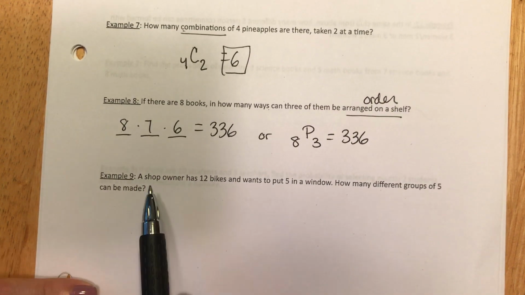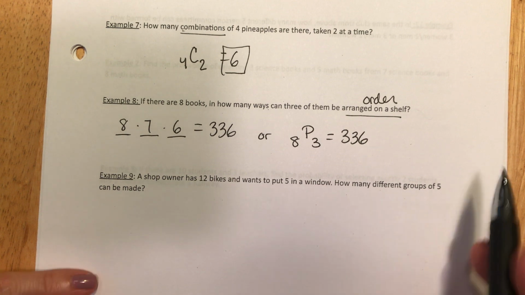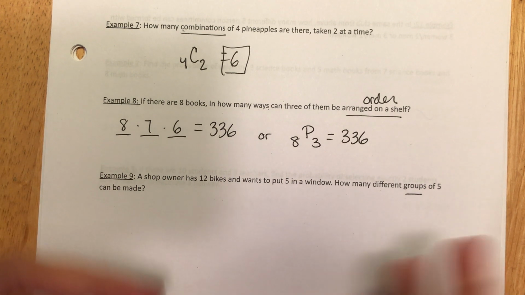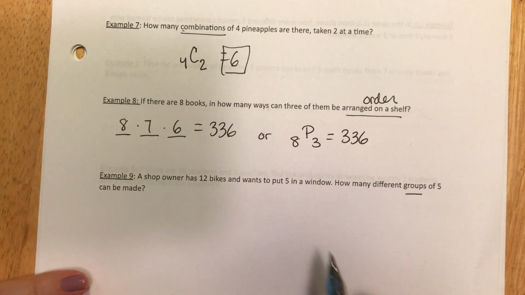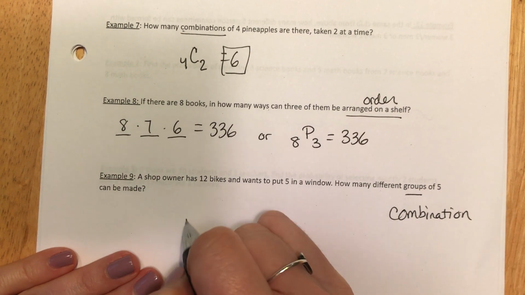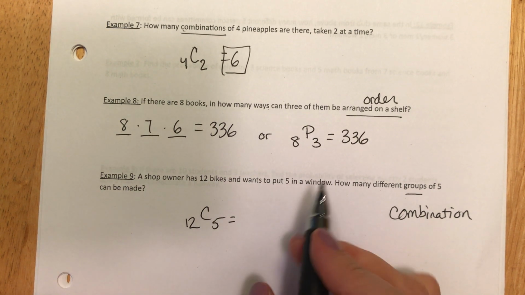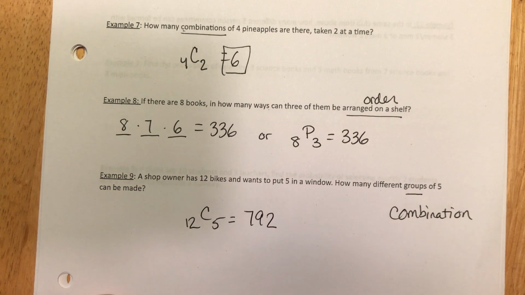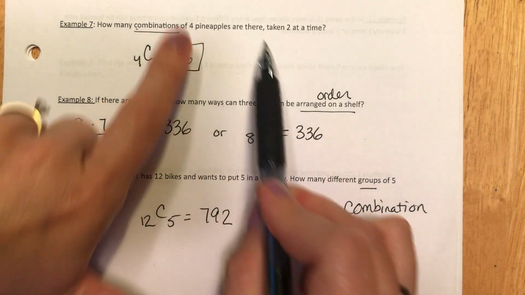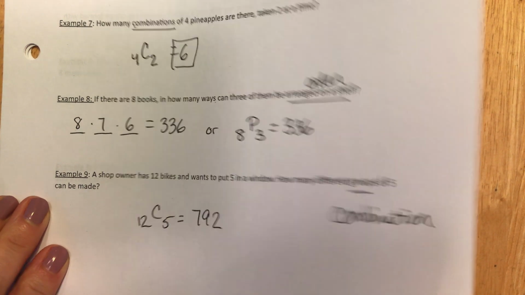Okay. The shop owner has 12 bikes and wants to put 5 in a window. How many different groups of 5 can be made? I just want groups of 5. It doesn't matter first, second, third. I just want 5 bikes. So this is a combination. So I'm going to have 12 combination 5. And 12 combination 5 should come up as 792 when you put it in your calculator. I'm expecting to see this as your work, all right? Not just an answer. You need the work and the answer, all right?